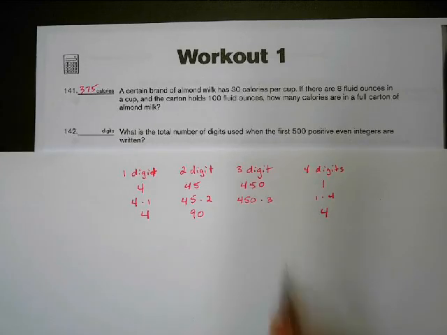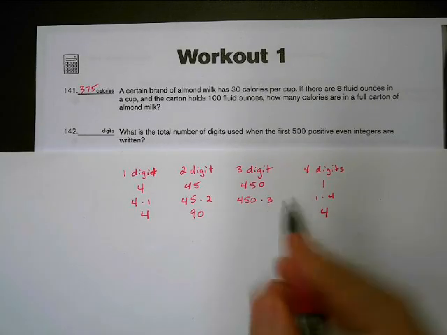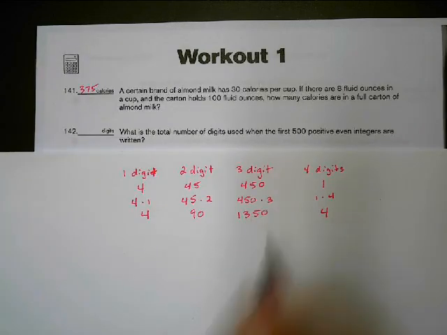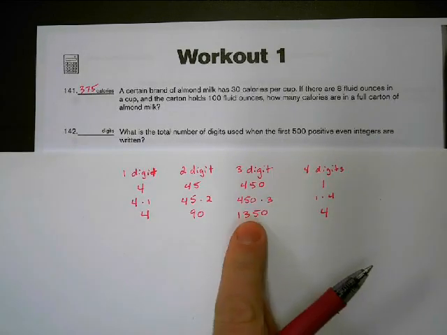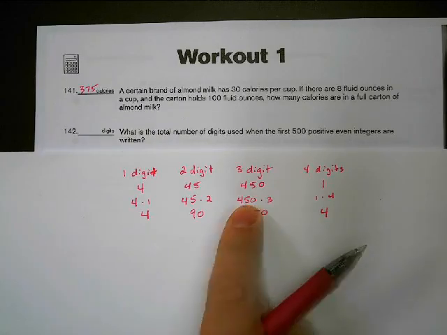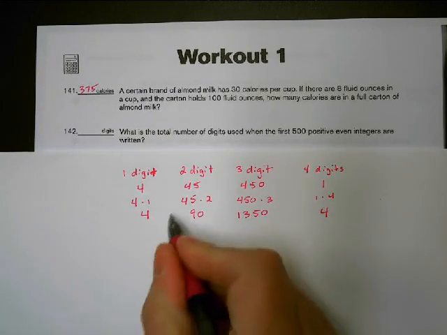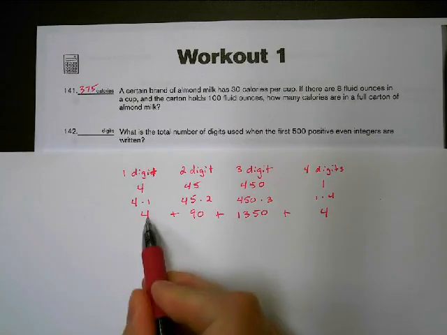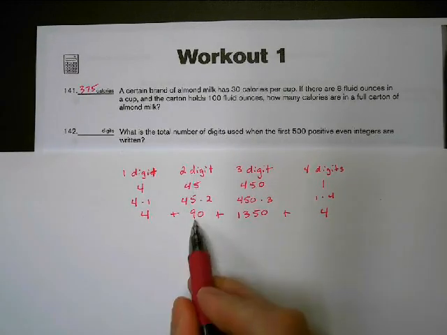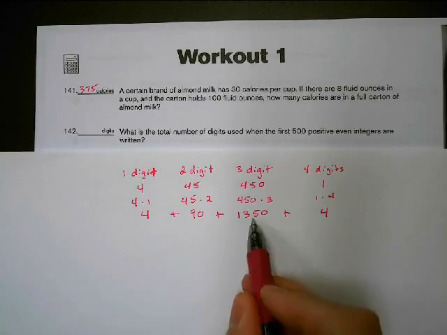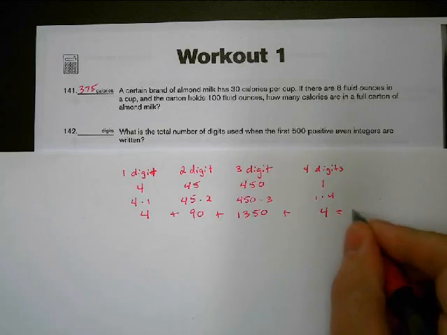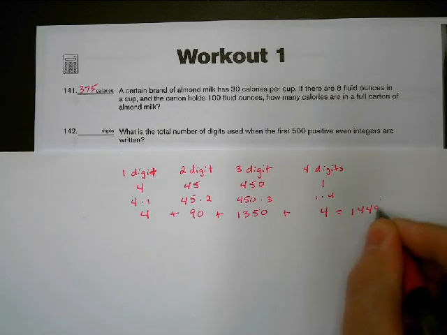So 450 times 3 is 1,350. That's how many digits I'm going to have to use to write these 450 3-digit numbers. Now I just have to add this up: 4 digits from the singles, 90 digits from the 2-digit numbers, 1,350 from the 3-digit numbers, and 4 from the 1,000. It comes out to 1,448 digits.